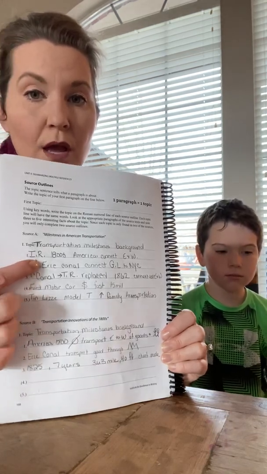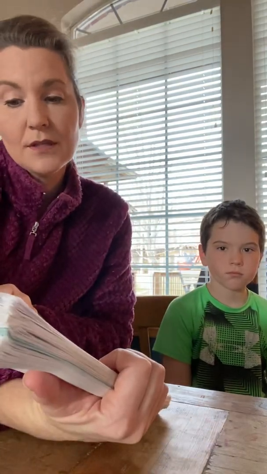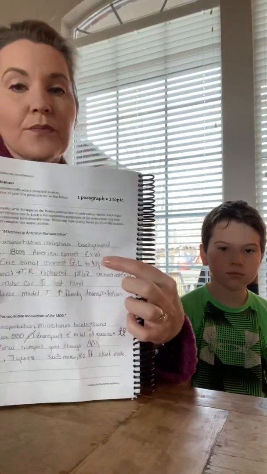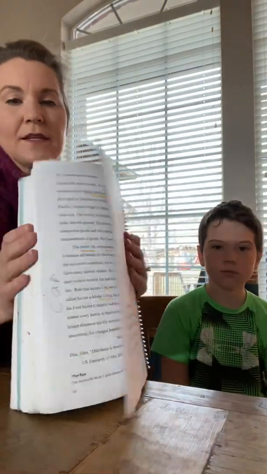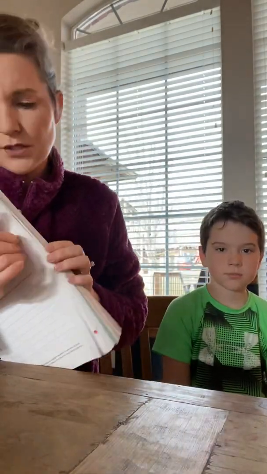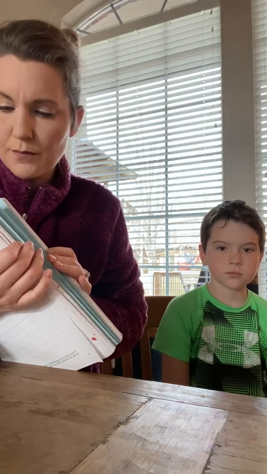Transportation Railroad, 1800s. America connects the East to the West. So hopefully that is a little bit of help to get you guys started if you were having any trouble with that.